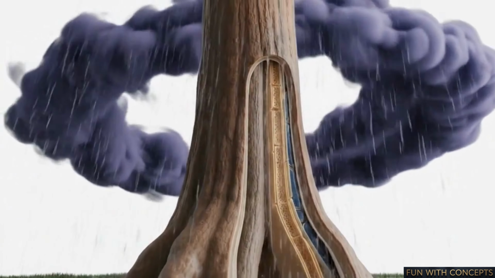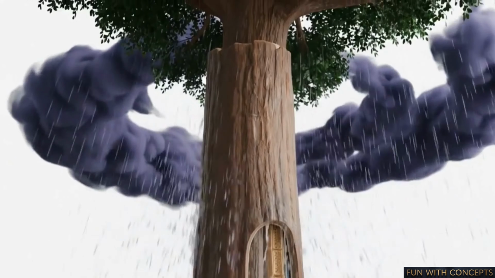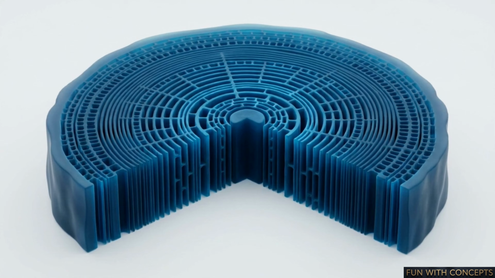Think about a massive oak or a towering redwood. They can't move to find water, they can't run from a storm, and they can't hunt for resources. Yet they survive in the harshest environments and grow for centuries. Their endurance comes down to their internal architecture, specifically their tissues.